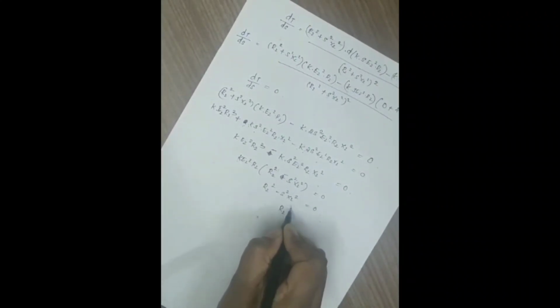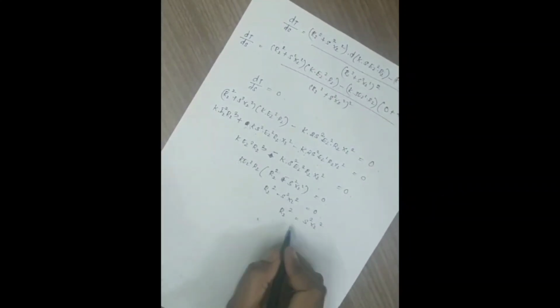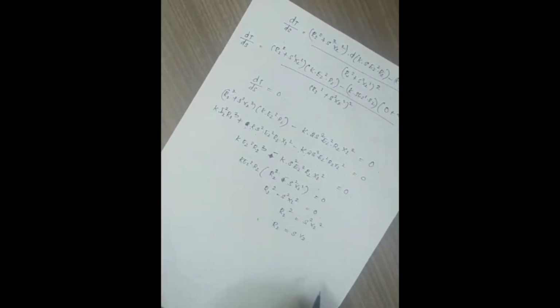So r2 squared is equal to s squared into x2 squared, and from this I come to the conclusion that r2 is equal to s into x2. This is the condition for maximum torque.